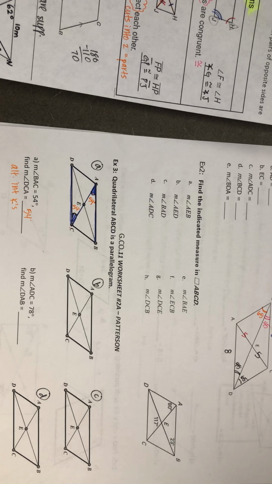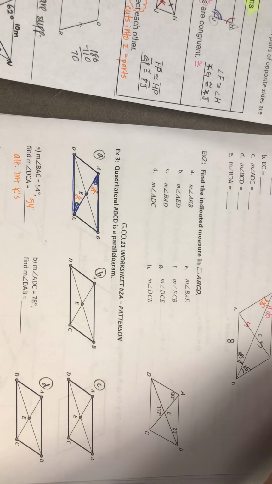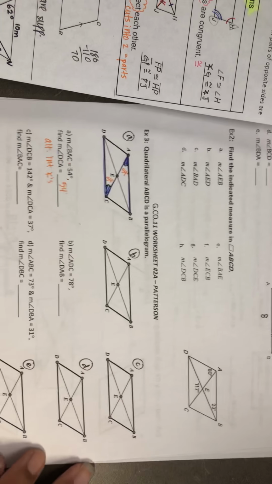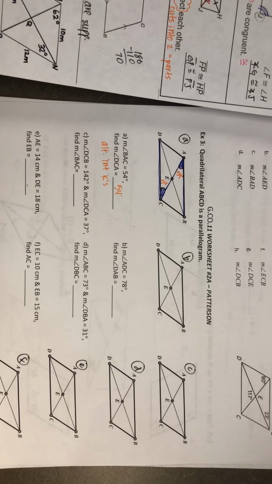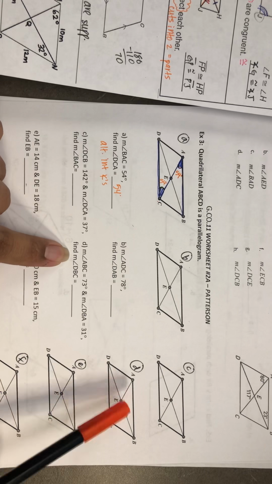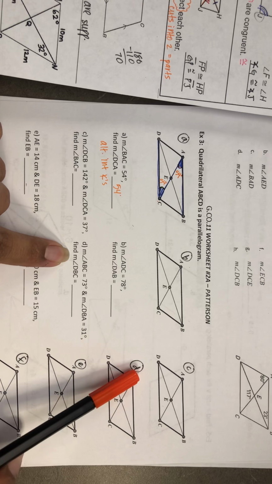Okay, let's do one more. I'll pick one that, I don't know if it's more challenging because I haven't completed the homework assignment, but I'll go ahead and do one that has a little bit more information, okay? So let's do D, and that one's gonna be here where I marked my diagram D, okay?